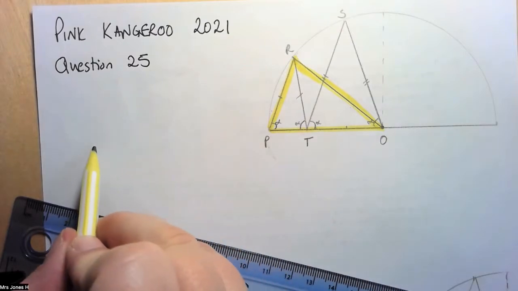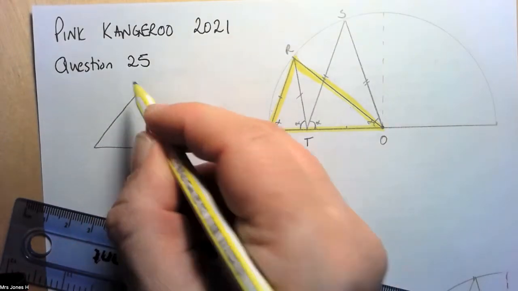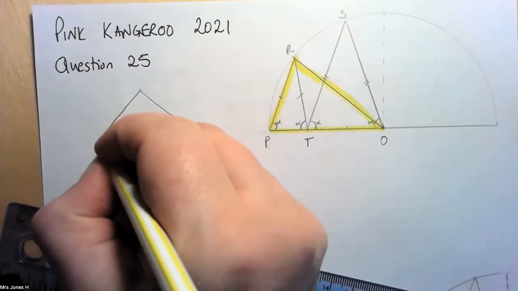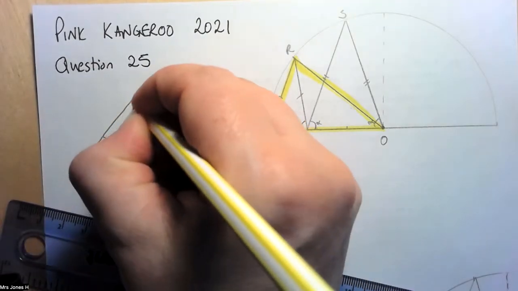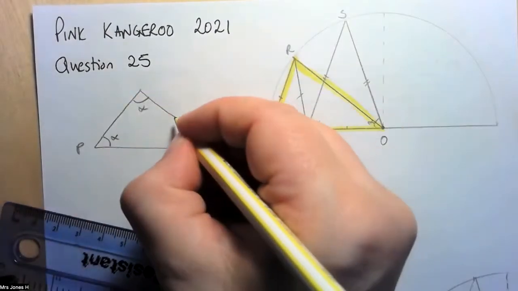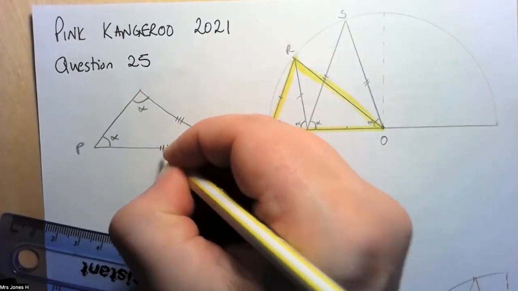So if I draw that out, it doesn't look particularly isosceles-ish, but these two angles here are going to be alpha because we know that these two lines are the same length.